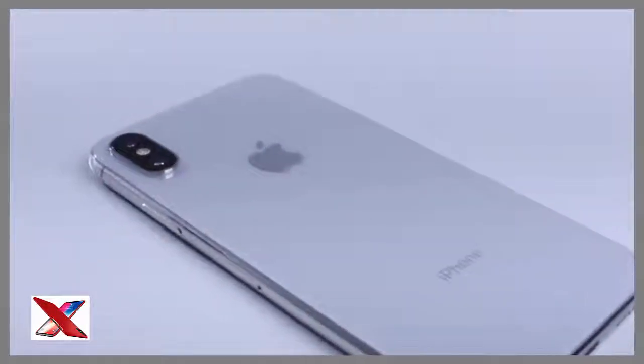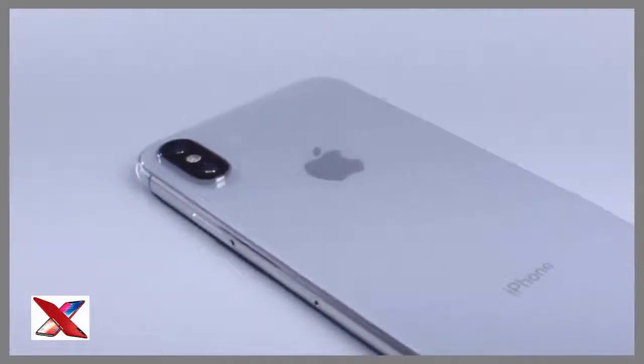Now we're going to be going over some of the basics, but we're also going to go over some of the cool features and new abilities.